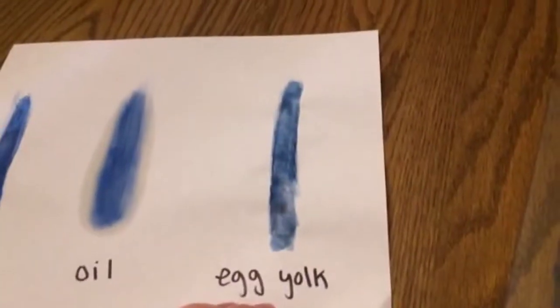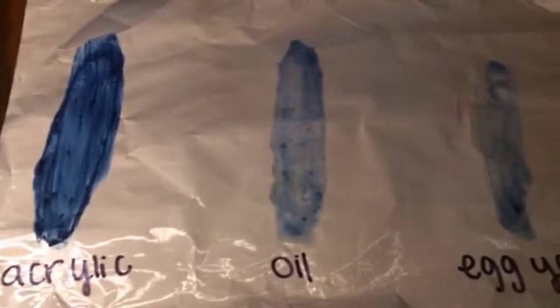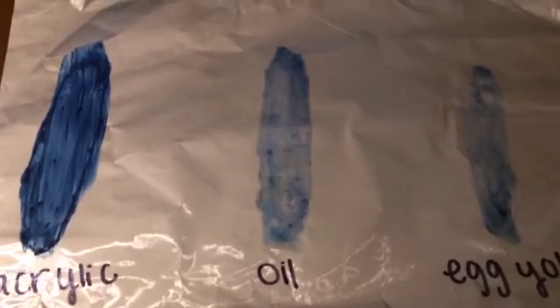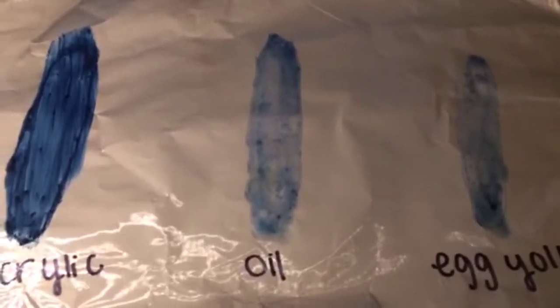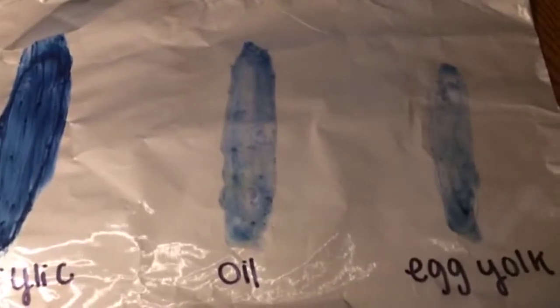Acrylic, oil, and the tempera all did well on the paper. On the glass, the acrylic is fully dry and had the best adhesion. The oil did not dry, and the egg yolk dried but was very blotchy and spotted. On the tinfoil, the acrylic dried and did really well. The oil dried but is very blotchy, and the egg yolk dried but is very blotchy.